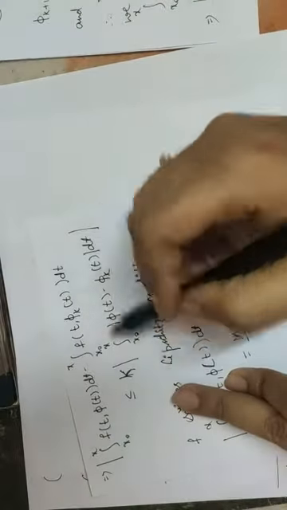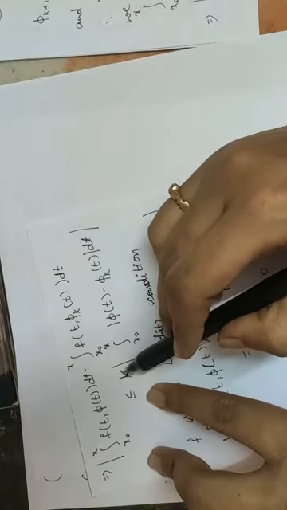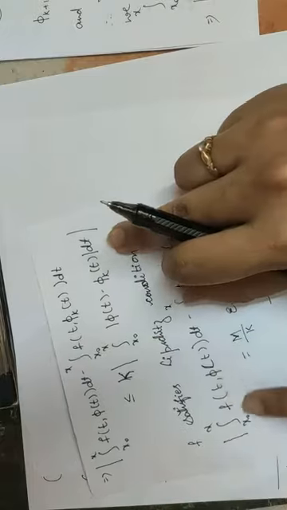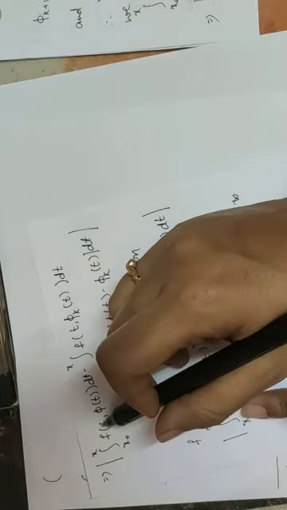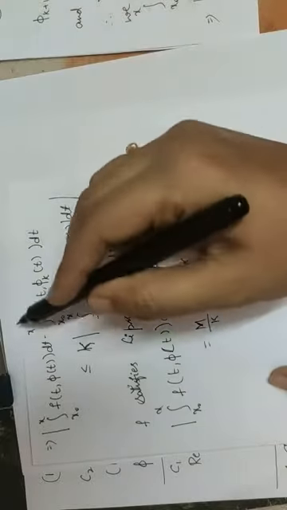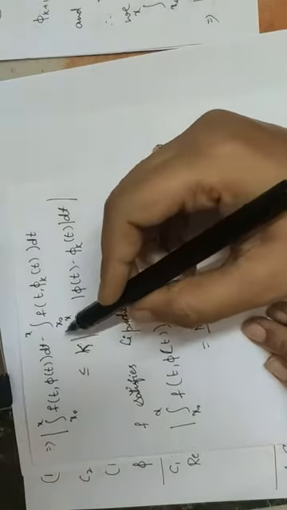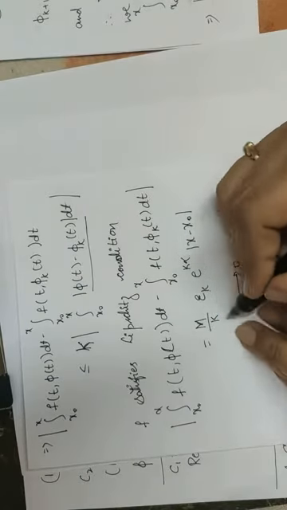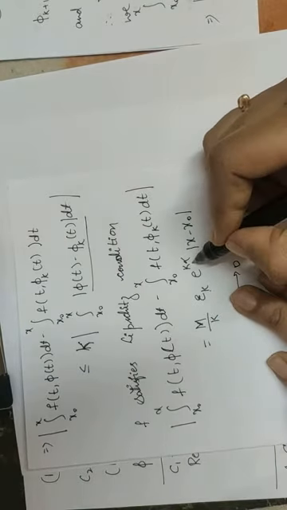Now using the Lipschitz condition, we can write this whole term is less than or equal to some Lipschitz constant k into this term. Since our function f satisfies the Lipschitz condition, my LHS part will be equal to k into epsilon k, m by k epsilon k e power k alpha into mod x minus x naught.